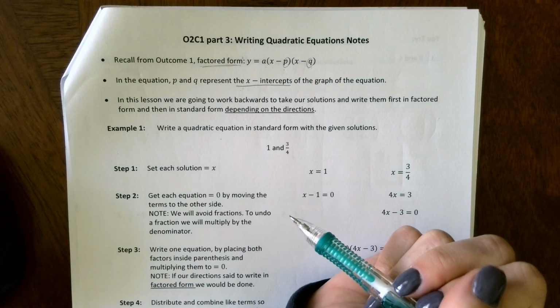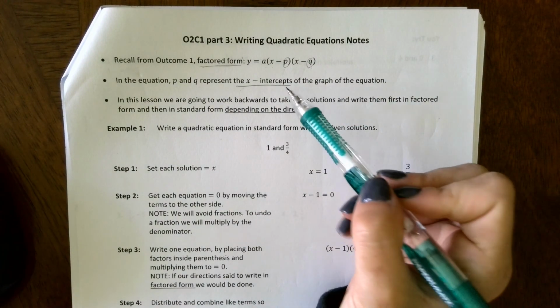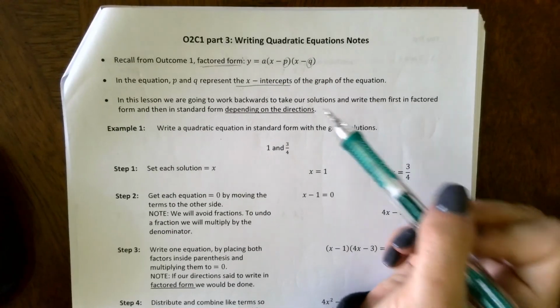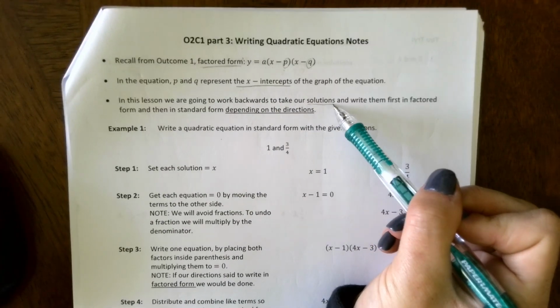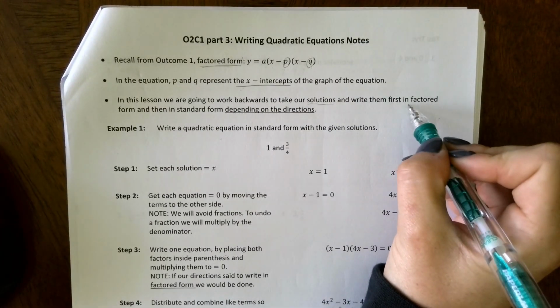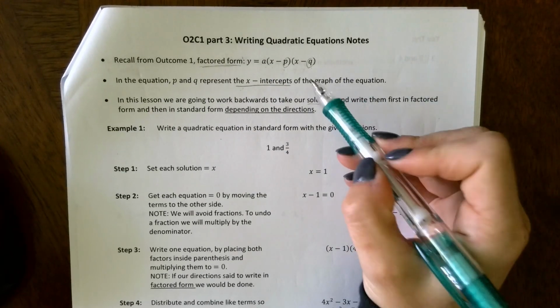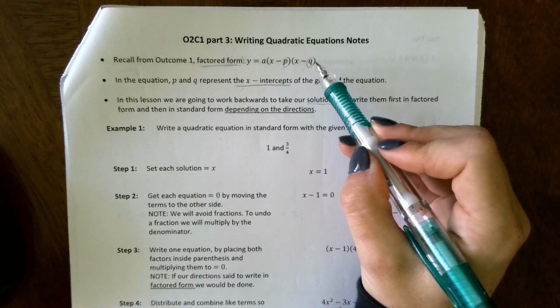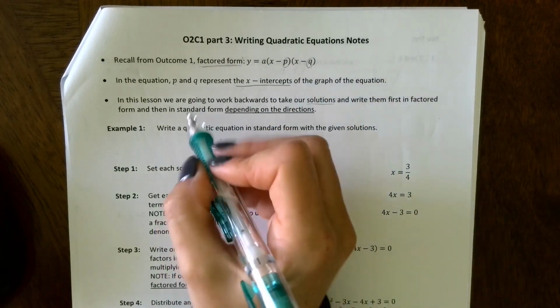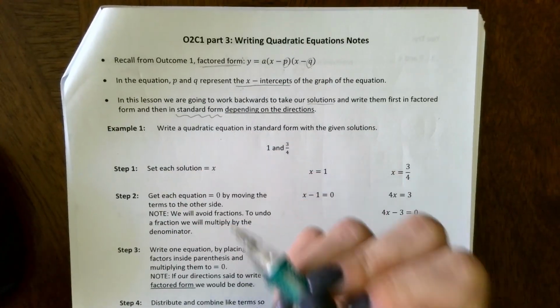In this lesson, we're going to work backwards. They're going to give us the x-intercepts. So we're going to take our x-intercepts or our solutions. We're first going to write them in factored form. So it'll look like this guy up here with two sets of parentheses. And then we will write them in standard form.